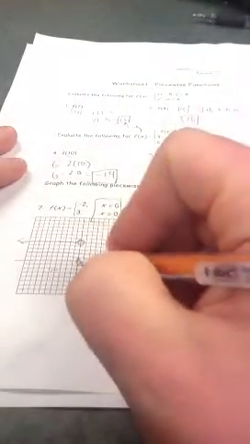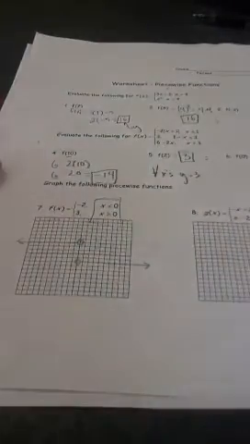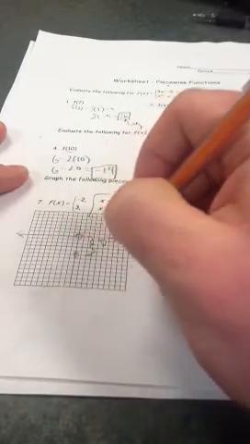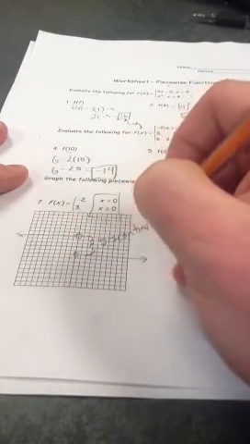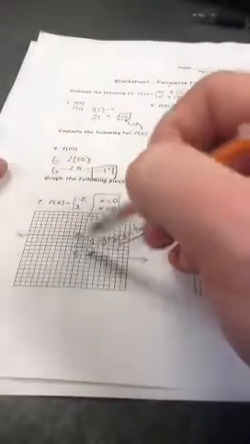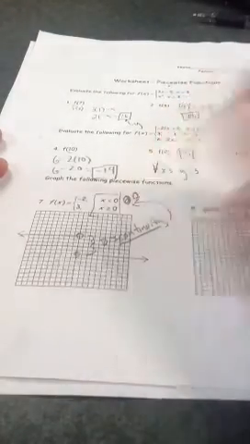Greater than or equal to means right, so we make our arrow there, and I erase everything to the left. Okay, so my piecewise function looks like this. Now here's the fun part. Like we talked about before, this right here is a discontinuity, because it jumps, because there's a space there. So it's discontinuous at 0. Okay, moving on to the next one.